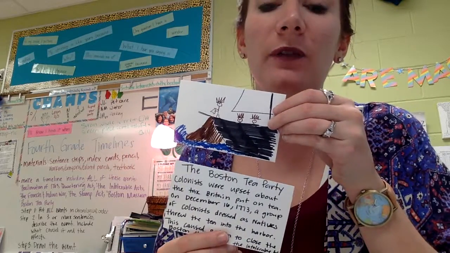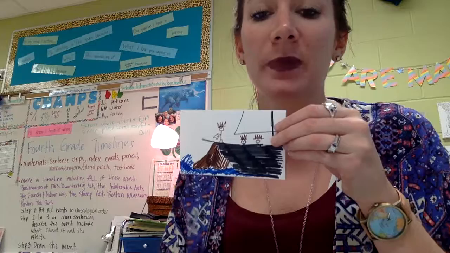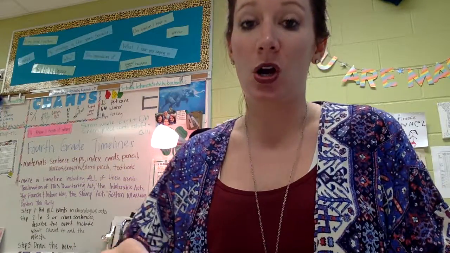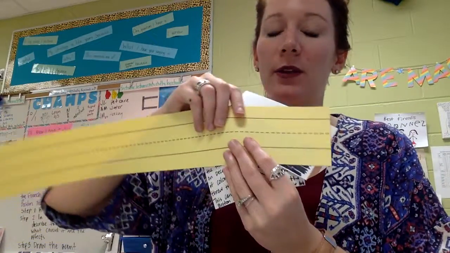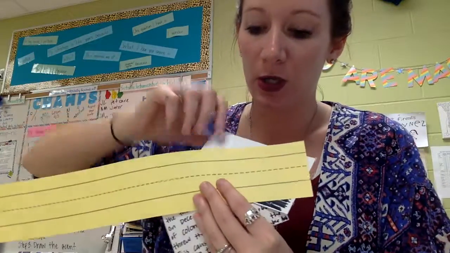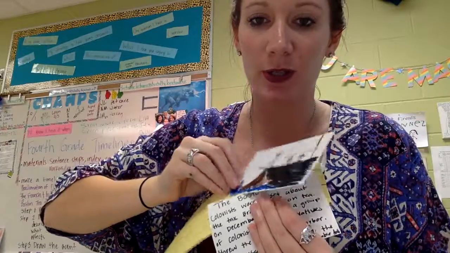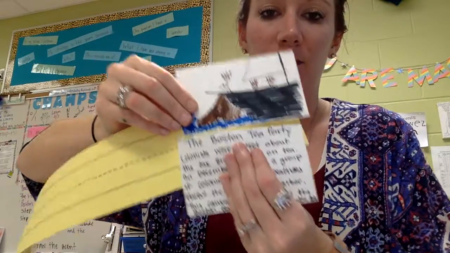You can see I have a perfect little drawing here. I want you to spend more time on your drawings than I spent on mine. But when you do this, you're going to put these things on the sentence strip. Now you can write your description here, or you can use the card for that, but your description and your pictures need to go together, okay?